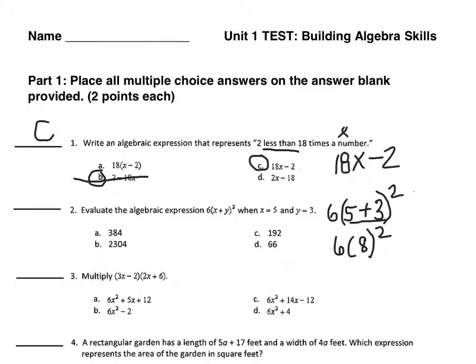Those of you that did 6 times 8 and got 48 and then squared that, you ended up with choice B, 2,304. Doesn't surprise me it's an answer choice because typically the answer choices in a multiple choice problem are ones that represent common mistakes students make. But if you think of PEMDAS, E stands for exponents. You have to do exponents before you multiply. 8 squared means 8 times 8. 8 times 8 is 64. You end up with 6 times 64, which is 384.